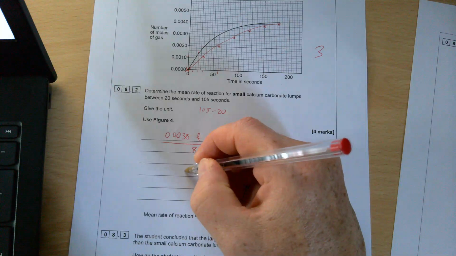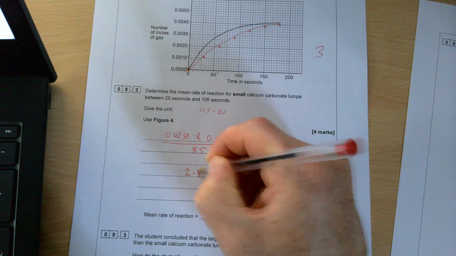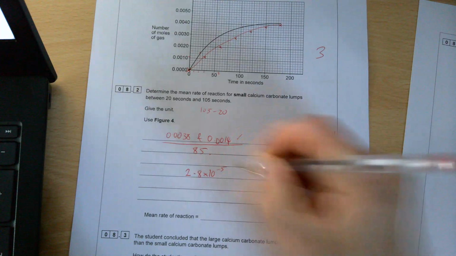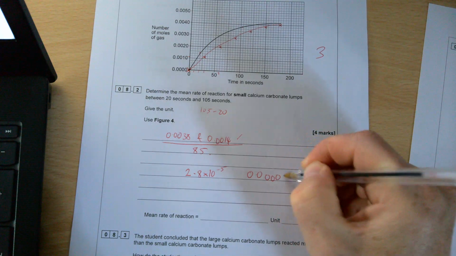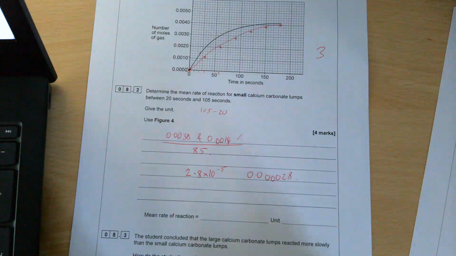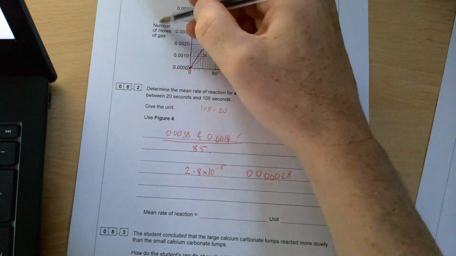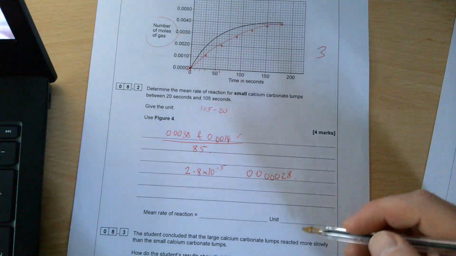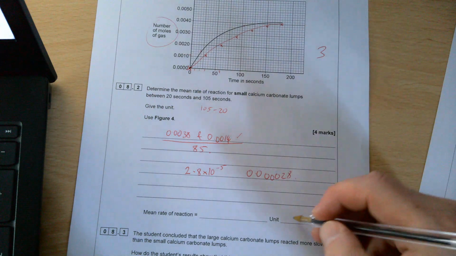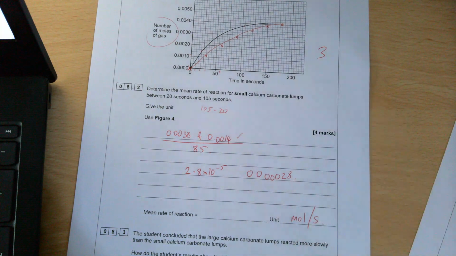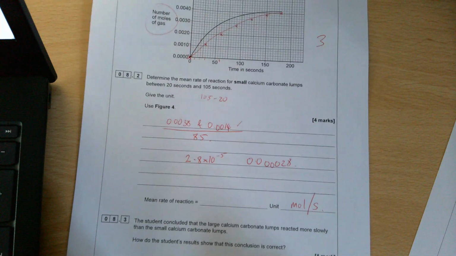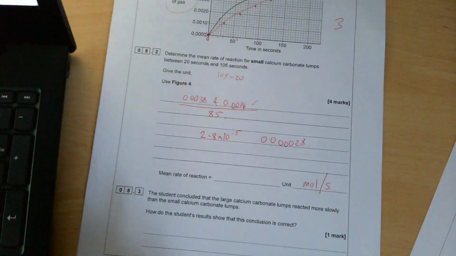And then you get the mark for the sum, which is 2.8 times 10 to the minus 5. Some of you wrote it out as the full decimal, which is okay. Naught, naught, naught, naught. You're going to get the right number of noughts. That should have been that. And the units are whatever it is in y per whatever it is in x, if you like. So it's moles of gas per second, okay, that's that one. A number of moles per second would have been fine if you wrote it out longhand.